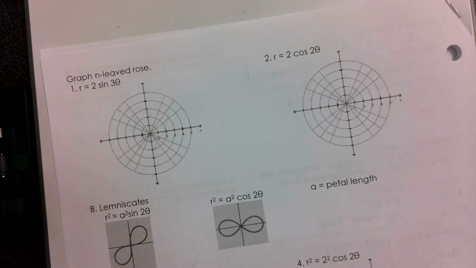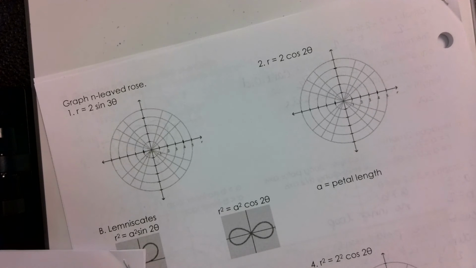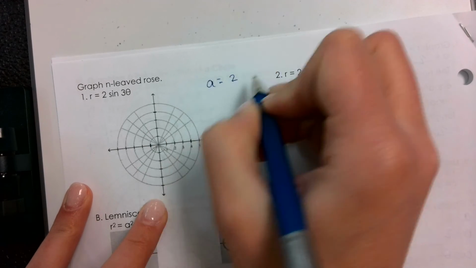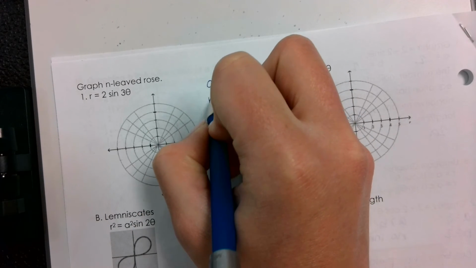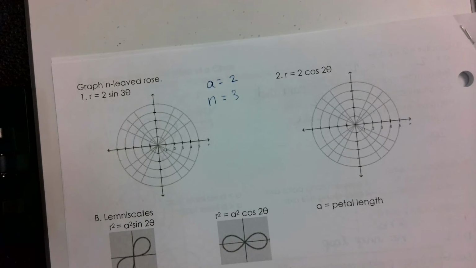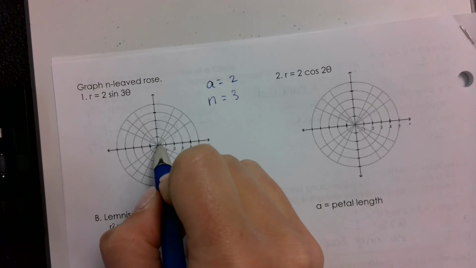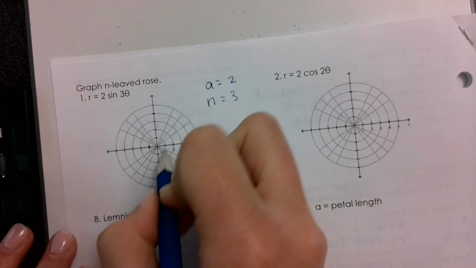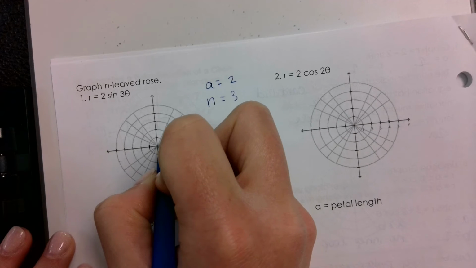So we're going to do a couple of those. You've got r equals 2 sine of 3 theta. So your A value is what? 2. And your N value, your number in front of theta, is 3. Since it's odd, that means you're only going to have 3 petals. The A value tells that they're each going to go out to 2. Their radius is going to be 2. And since it's sine, we're going to be kind of in the middle of each quadrant, except for the bottom one. So it's going to end up looking something like this.